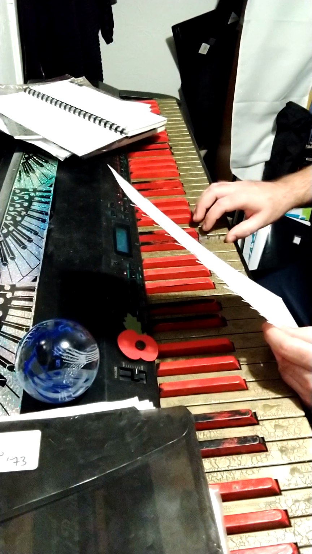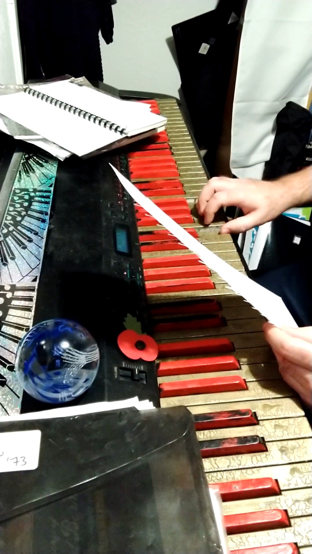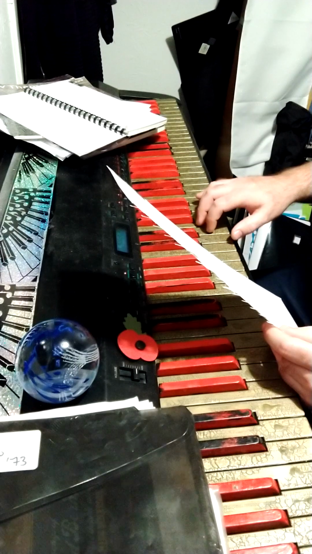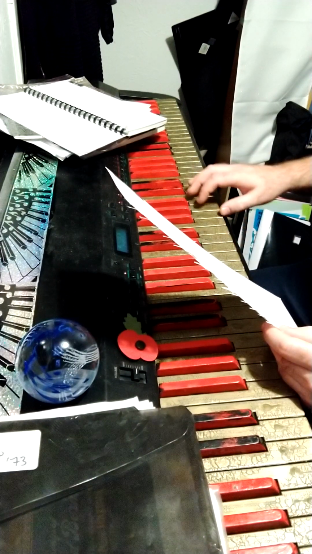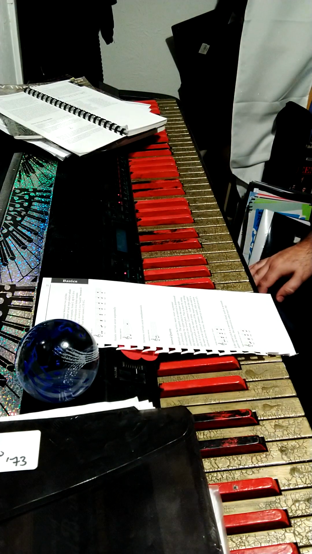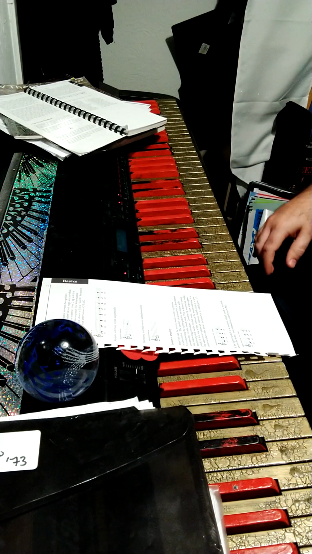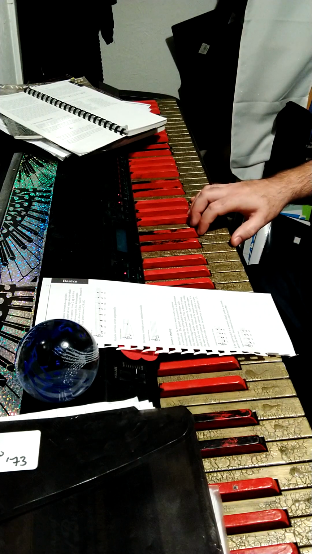Melodic, harmonic, melodic, and harmonic. So harmonic is a bit like a thud or a hit. Melodic is more like a phrase.